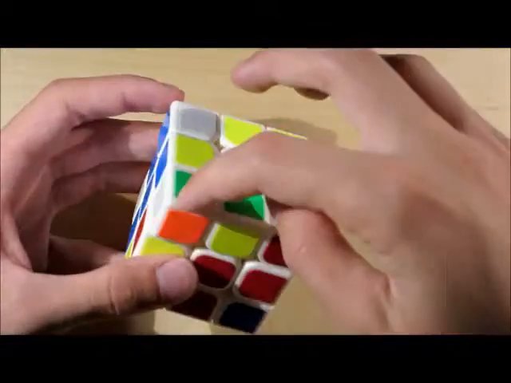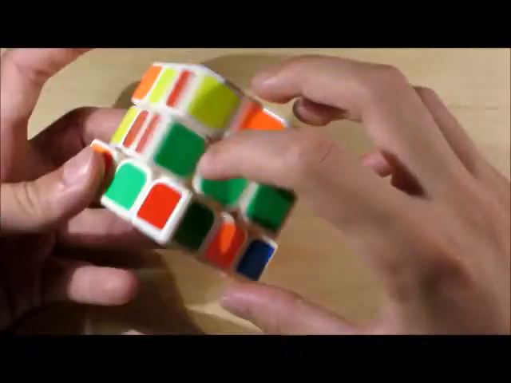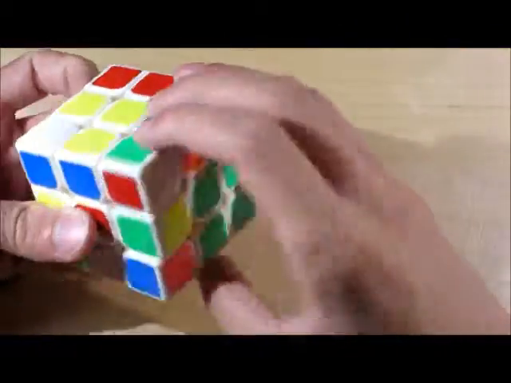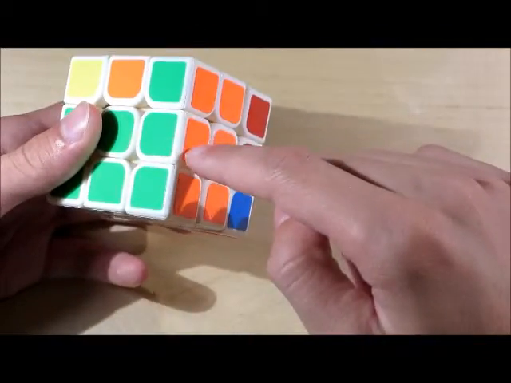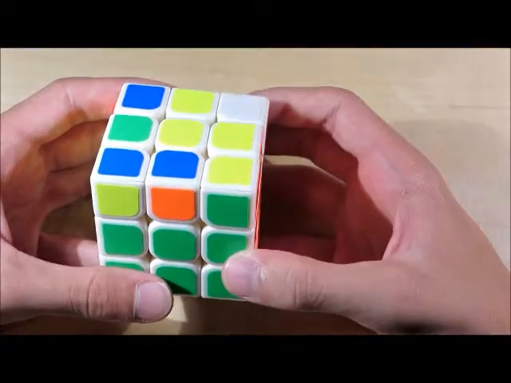This can also be used when inserting a corner, okay? So when you pair it up like this, you can also insert a corner in there and insert it. And just like with the last one, it's extremely useful if the edge is already in its spot.